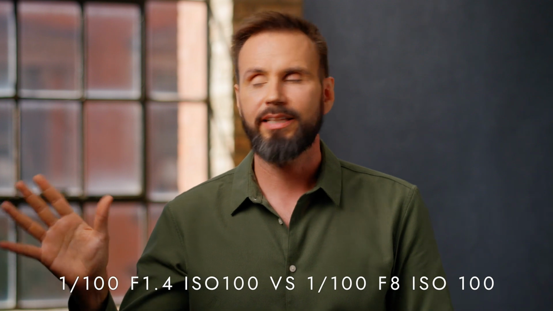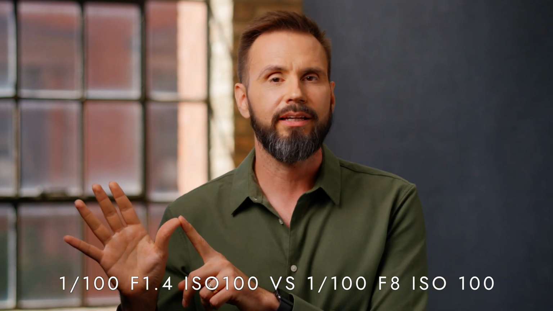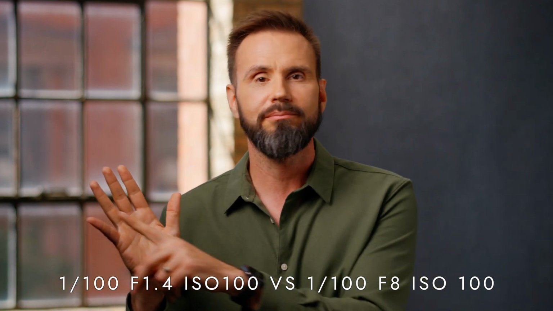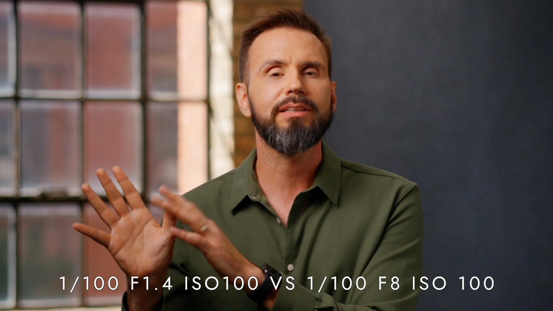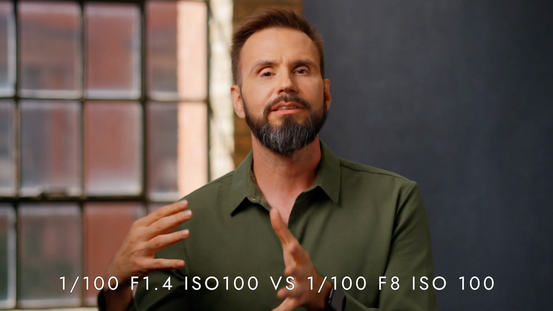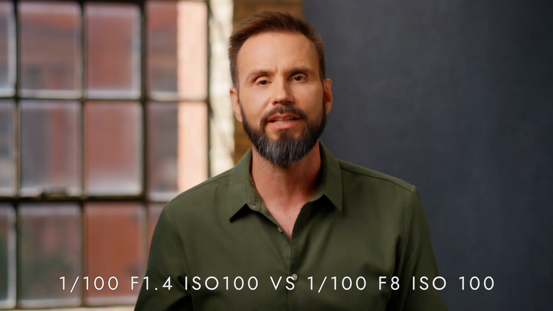So if I stop down from f8, the next stop is 5.6, then 4, then 2.8, then 2, then 1.4. So the difference between f8 and 1.4, our ambient exposure and our flash exposure, is 5 f-stops. And let's say that could be at a 1/100th of a second at ISO 100 at both. It doesn't really matter. Just know that the difference a lot of times for me is about 5 stops.